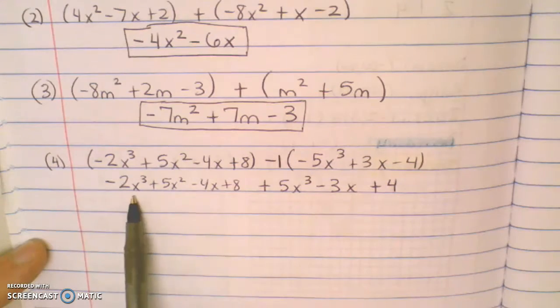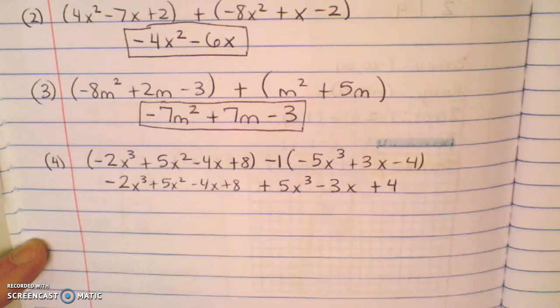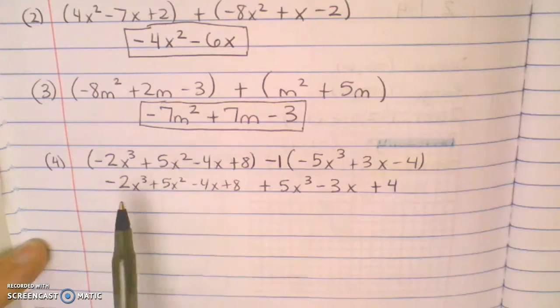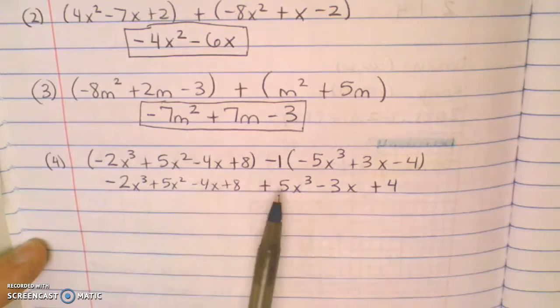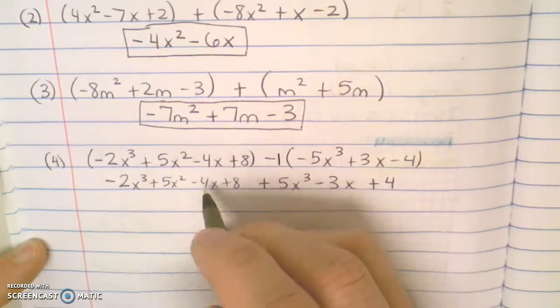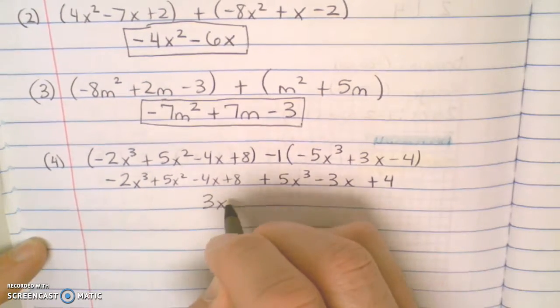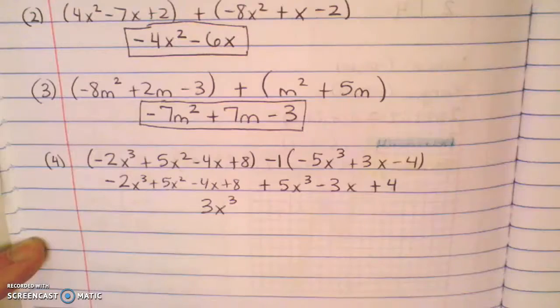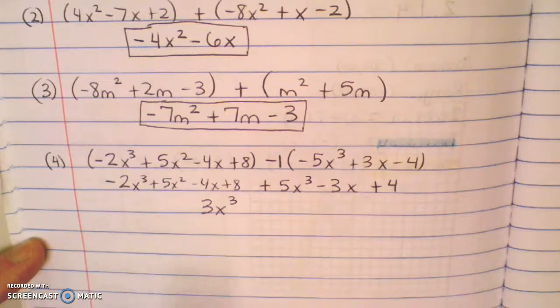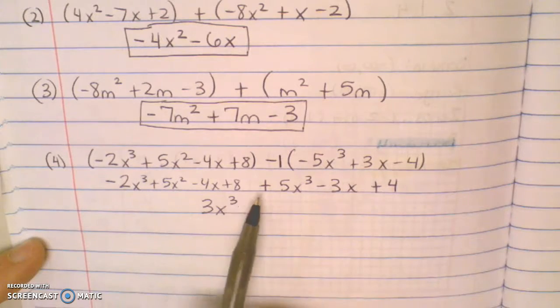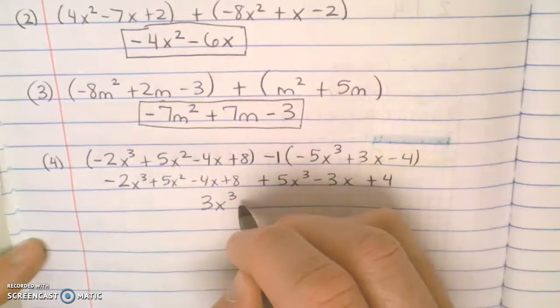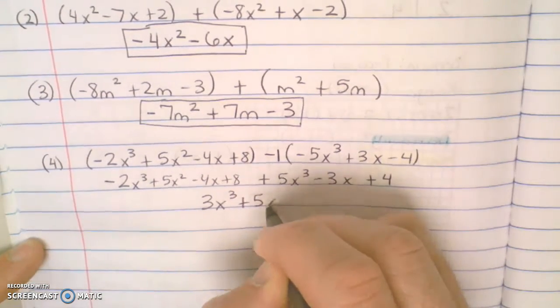And now it's just adding the like terms that we did from the first kind of problems. So I have my x to the third term with my x to the third term. So that's 3x to the third. I have 5x squared, but there's no other x squared term, so that's all by itself.